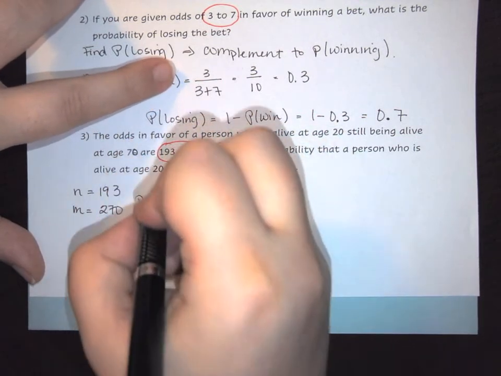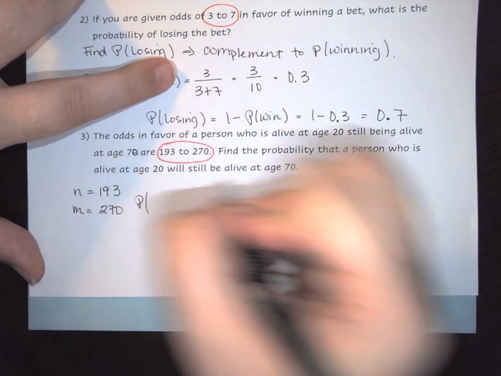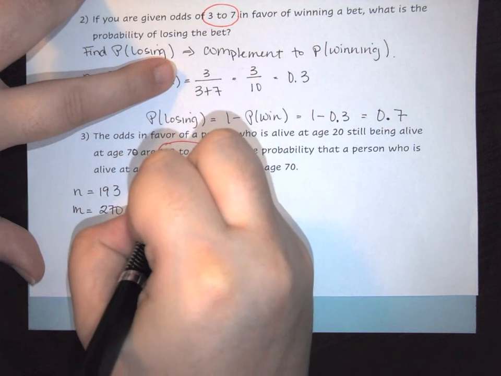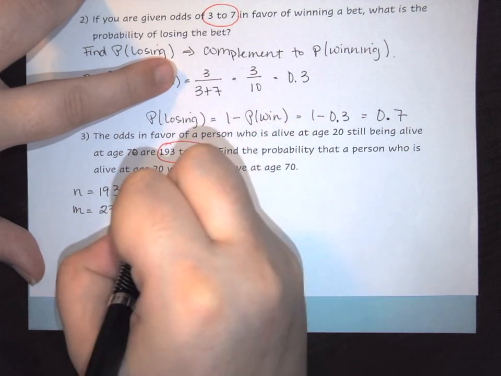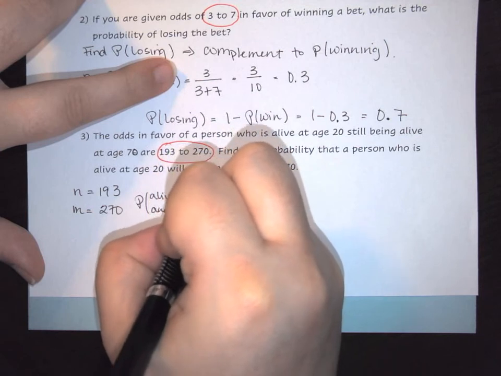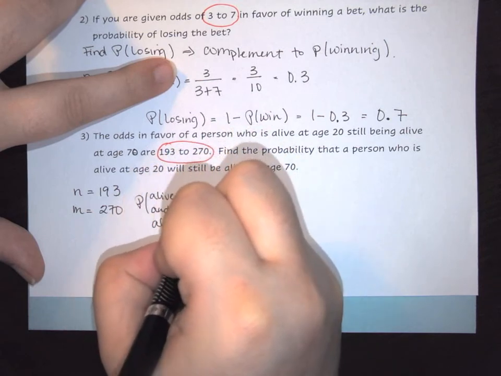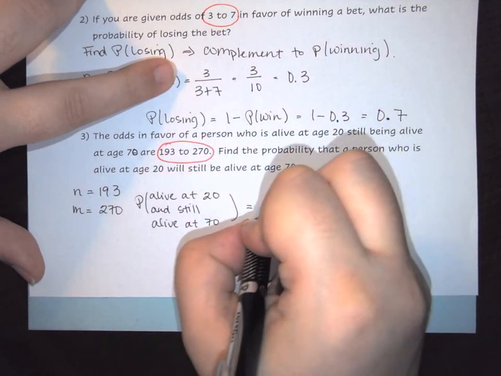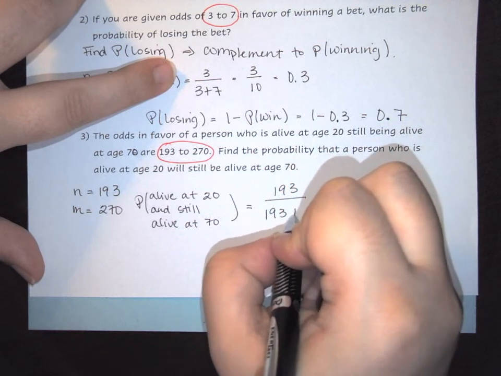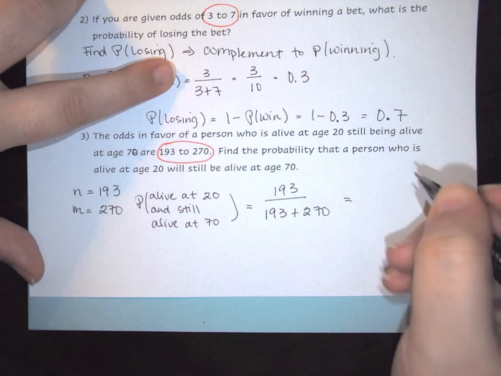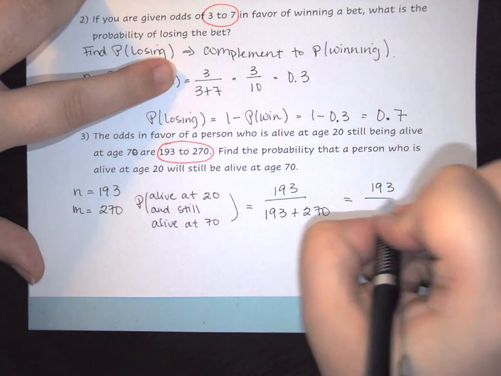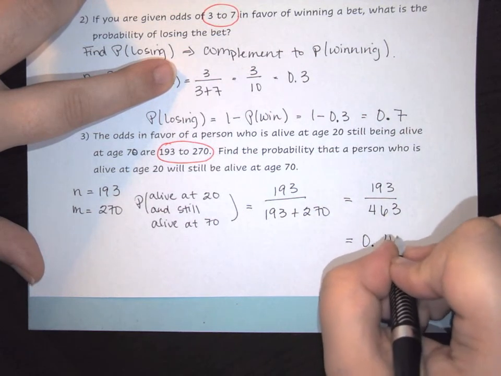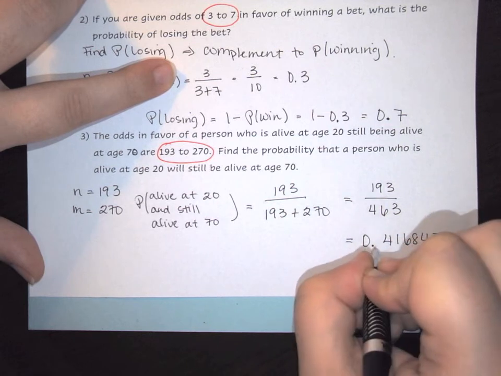The probability of being alive at 20 and still alive at 70 is going to be 193 over 193 plus 270, which is the same as 193 over 463, which is going to be 0.416847.